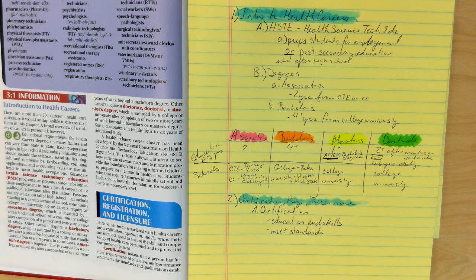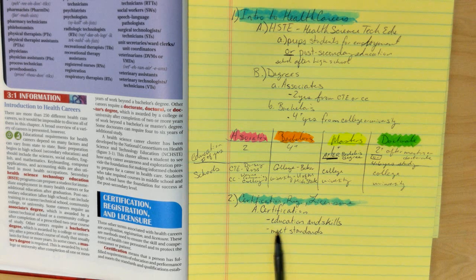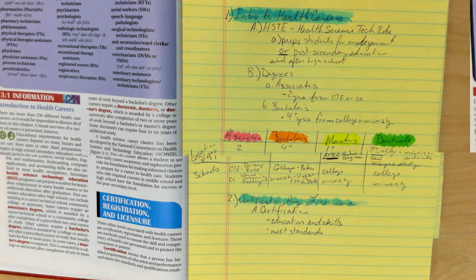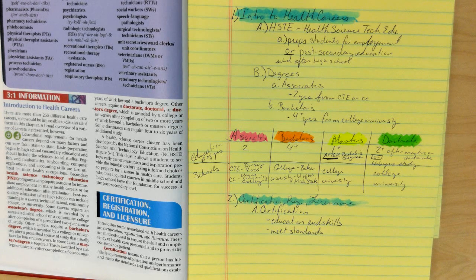So this is where a certification comes from, a certified program, and it meets standards set down by an association that says, if this person from this program has a certification in their hands, that means they know X, Y, and Z.